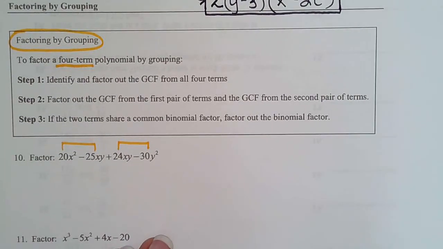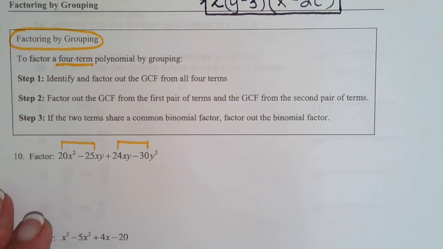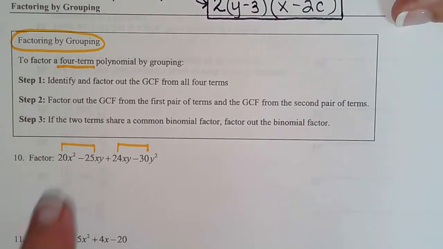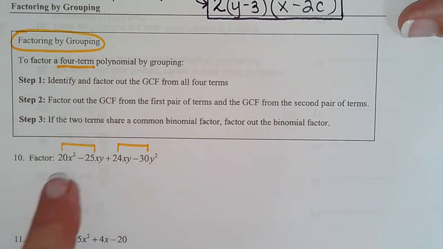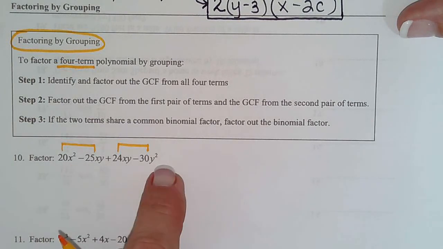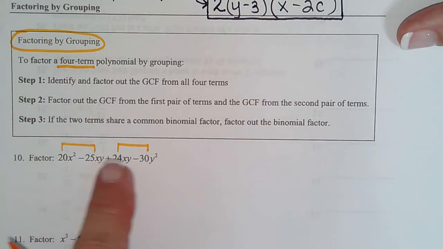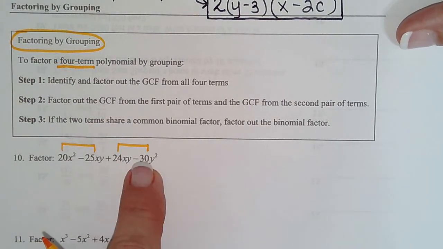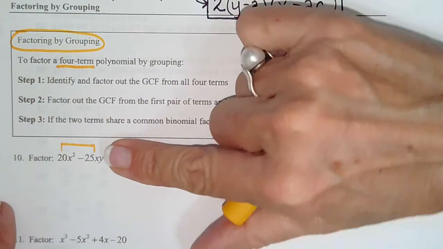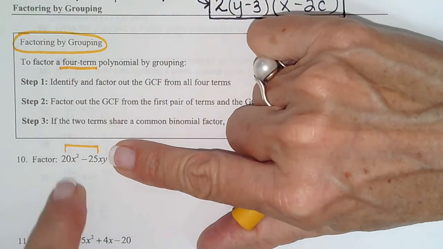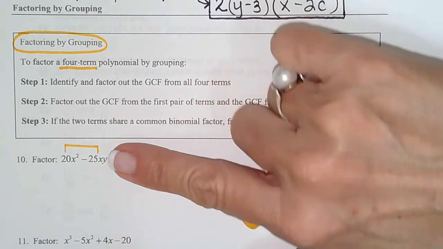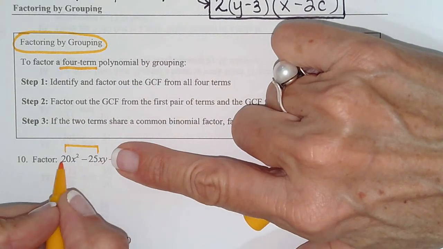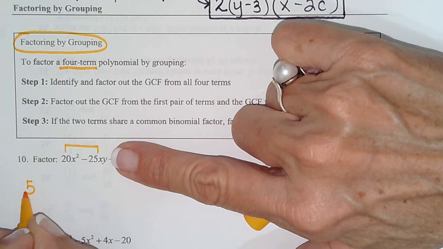So I know that sounds complicated, but it's actually a very easy method of factoring. So I know to do it whenever there's 4 terms. So I see 4 terms, nothing's common to all 4, so then I group them, the first pair, the second pair. So I pretend this doesn't even exist, and I look at these 2 and say, what's the GCF for those 2 terms? 5 goes into both of them.